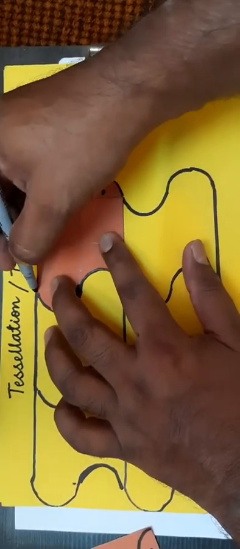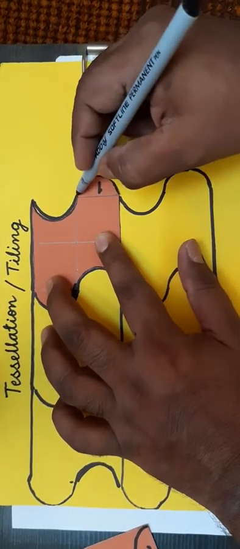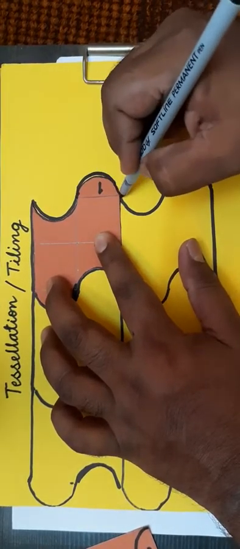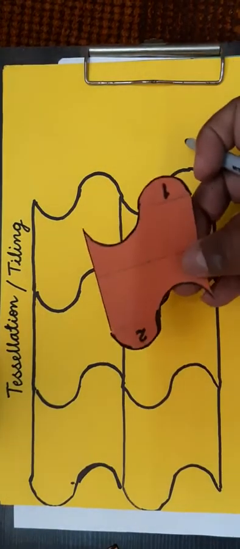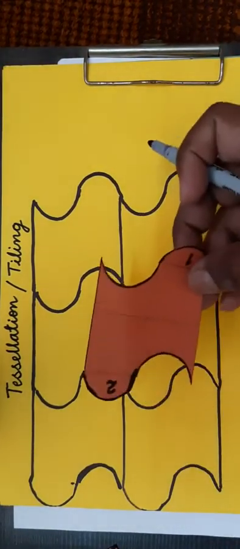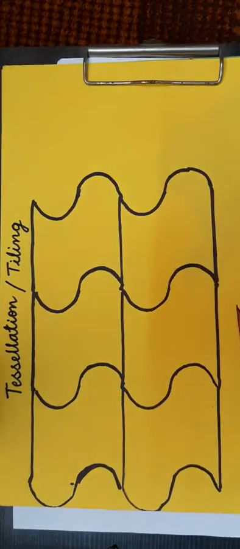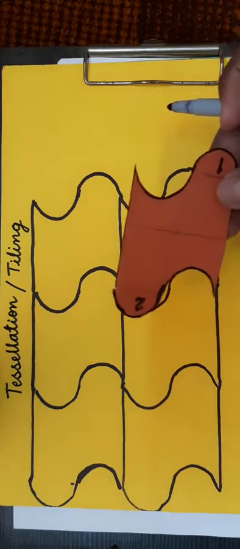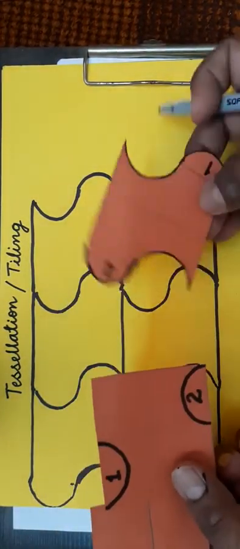See children, what you can see here is that you could do this without any overlapping and without any gaps. This tile was tessellated without any overlaps and without any gaps. So this is one tile I have made from a square piece of paper.